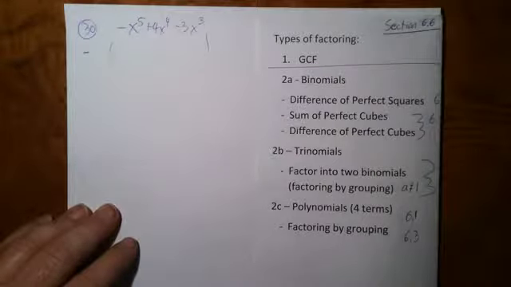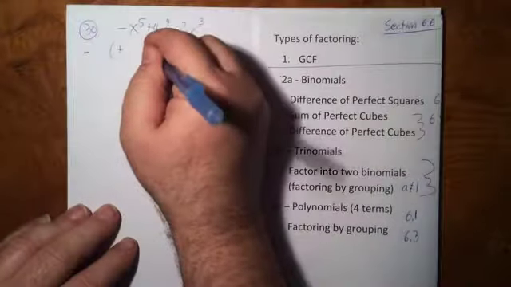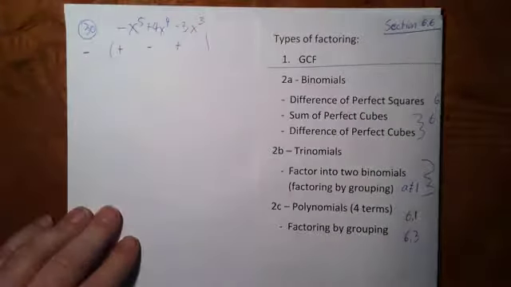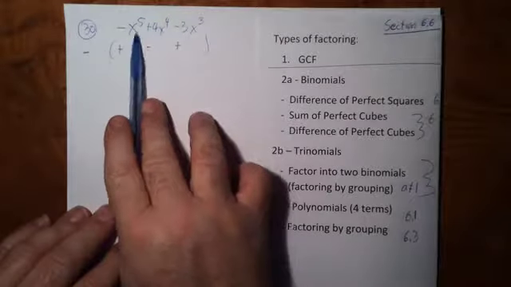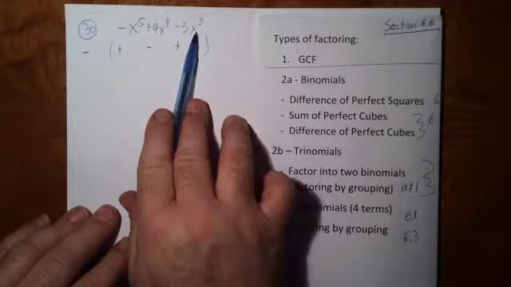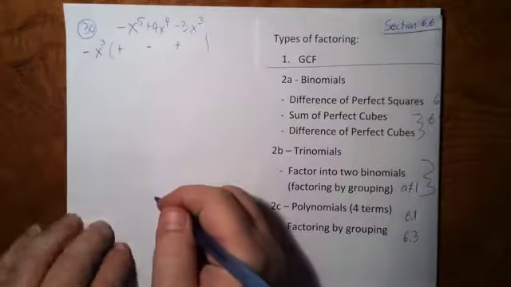So once we factor out a negative, before anything else, I would go ahead and change the signs of everything on the inside and make that a practice, because if you try to factor out anything else first, you may forget to switch the signs. So for x to the 5th, x to the 4th, and x to the 3rd, the greatest common factor is going to be x to the 3rd.